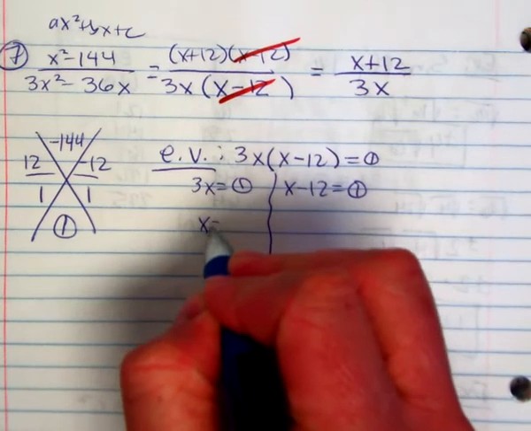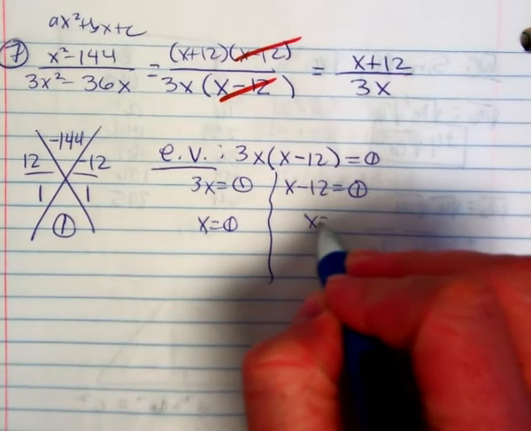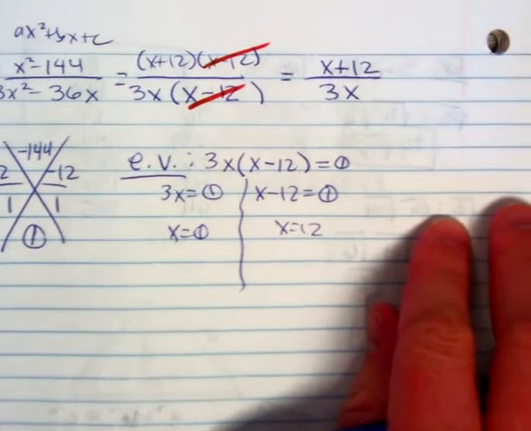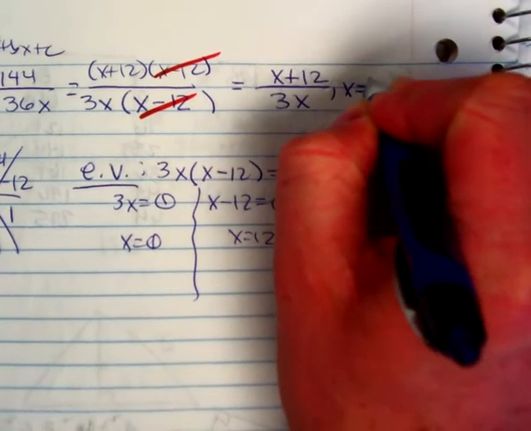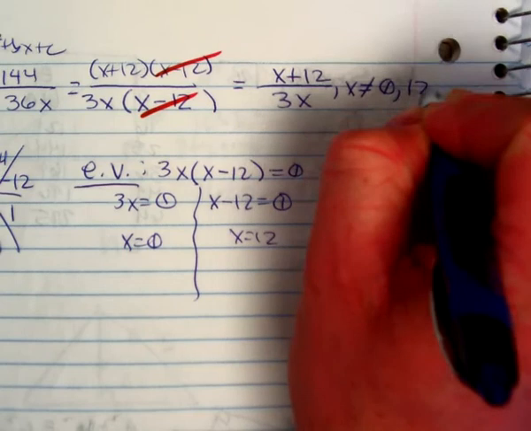Divide by 3, x equals 0. Add 12, x equals 12. So for my final answer, I have what I simplified, but x cannot equal 0 or 12.